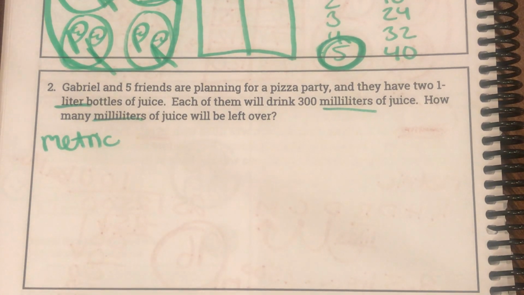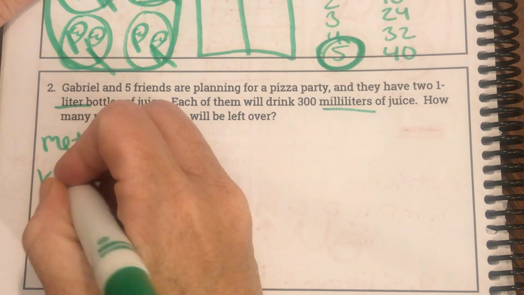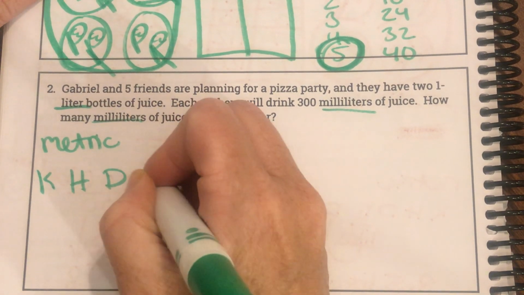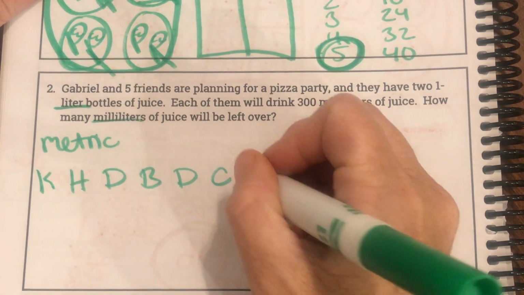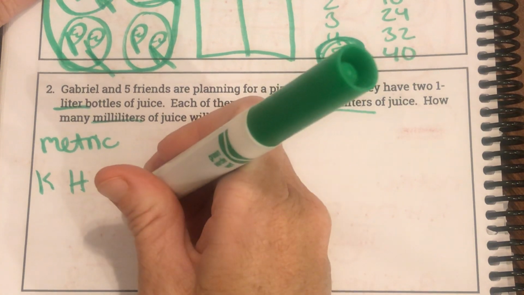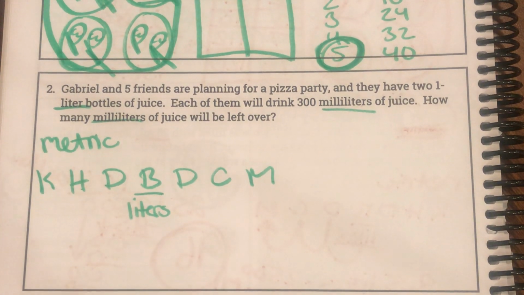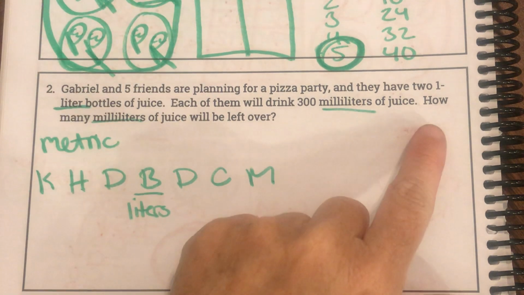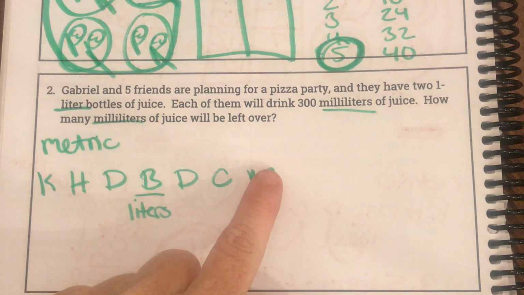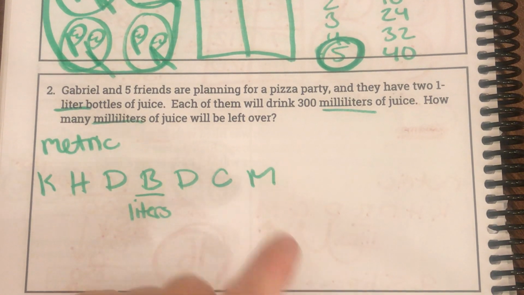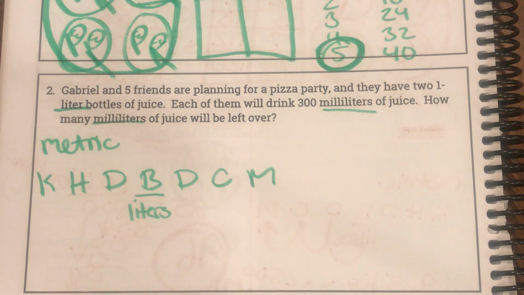Okay, so our strategy for metric system is King Henry died by drinking chocolate milk, and our base measurement is liters. Okay, so in this problem, we don't really get to choose because the question says how many milliliters of juice will be left over, which tells me they want me to work with only milliliters.